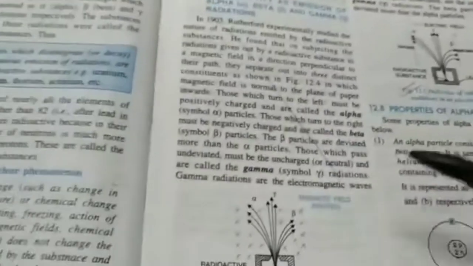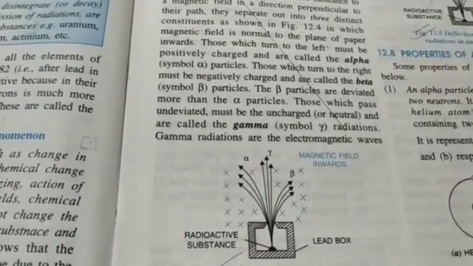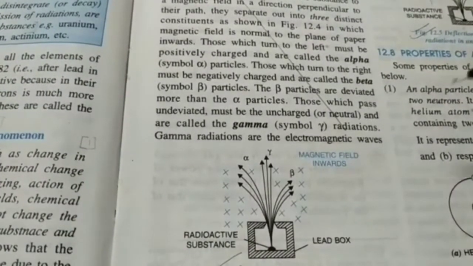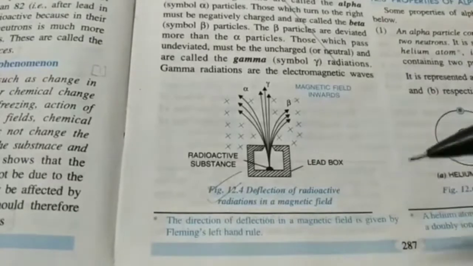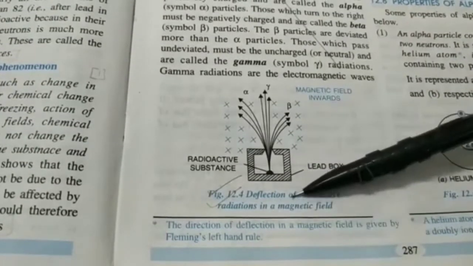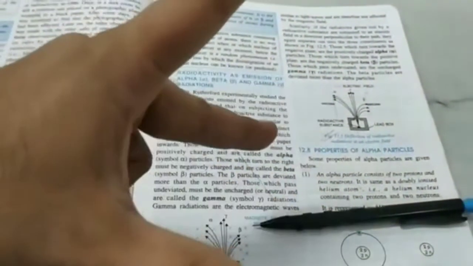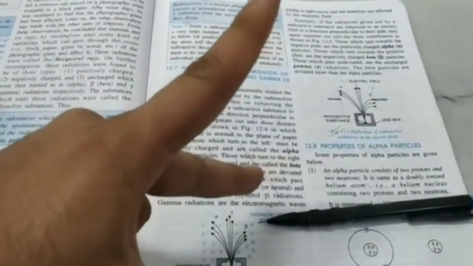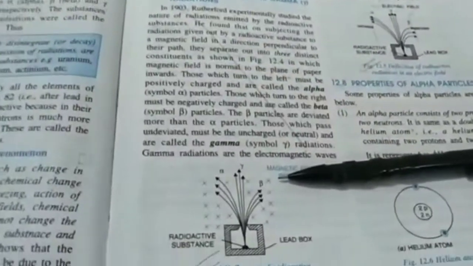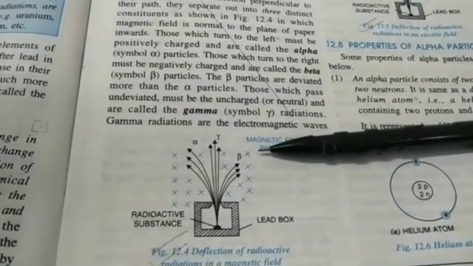Now, the direction of their deflection in the magnetic field can be understood only with the help of Fleming's left-hand rule, which you will study in chapter 10. It tells us that if the direction of current is in one direction and the direction of magnetic field is in the other direction, in which direction will the force work? That is something we will study in chapter 10, so no need to worry about it now.